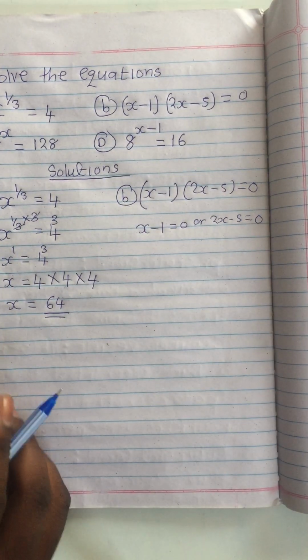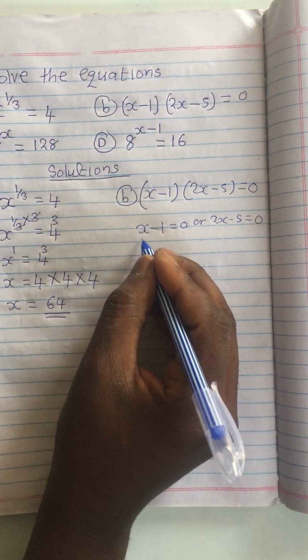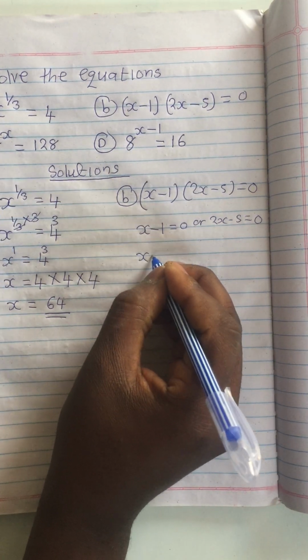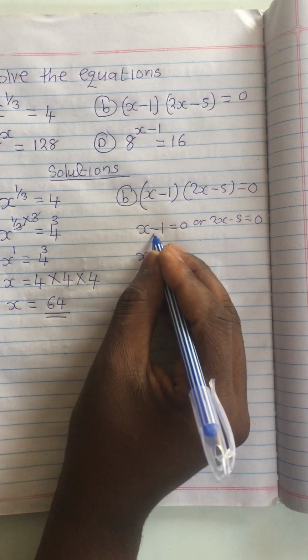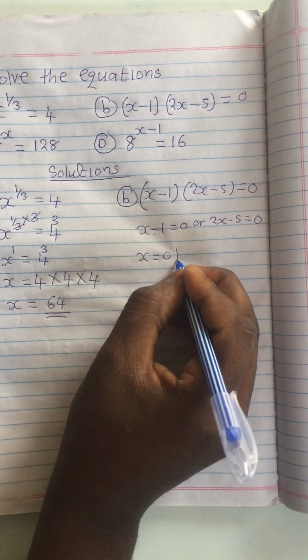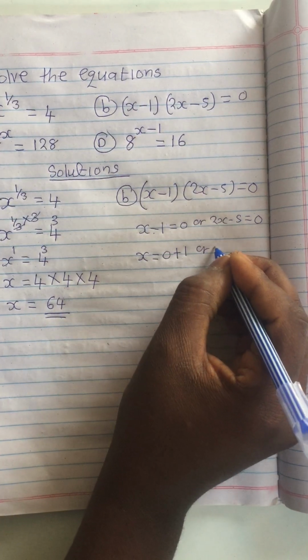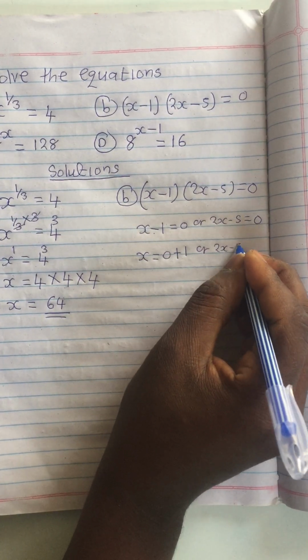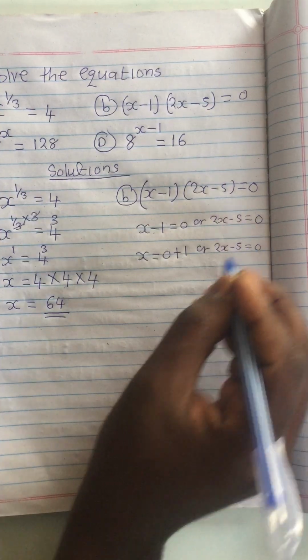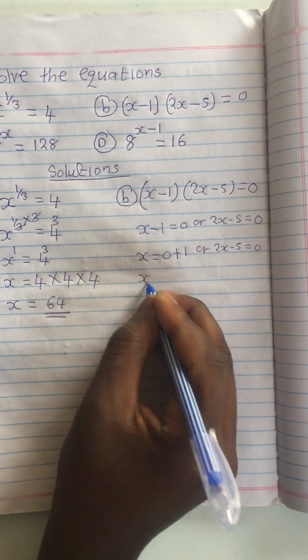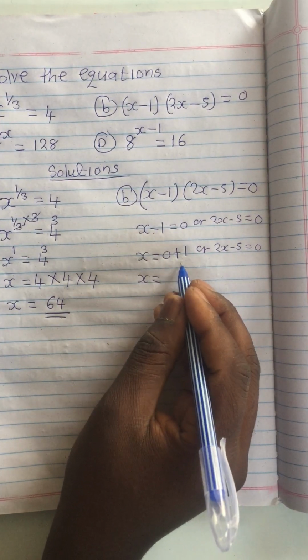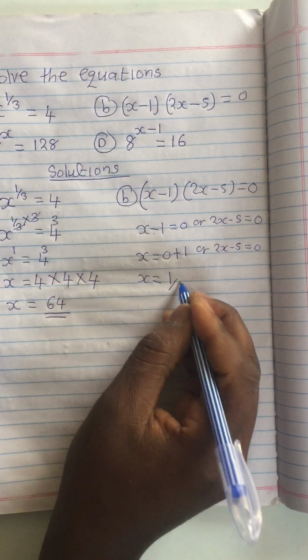Have you seen? So here you say x is equal to 0. It was negative 1, becomes positive 1. Or 2x minus 5 is equal to 0. So x is equal to 0 plus 1 is 1.